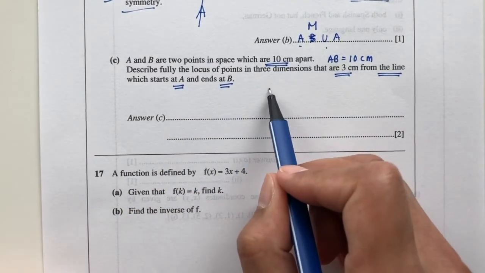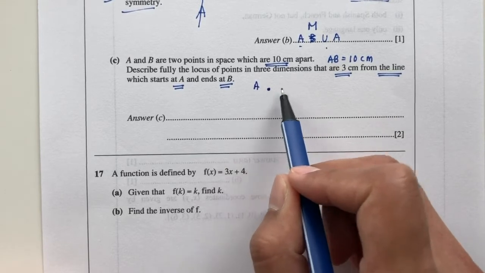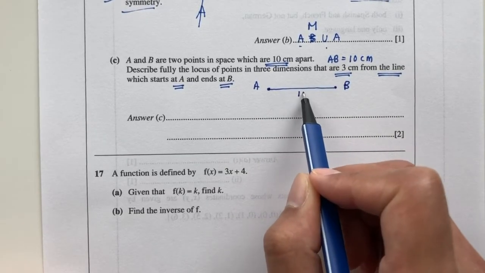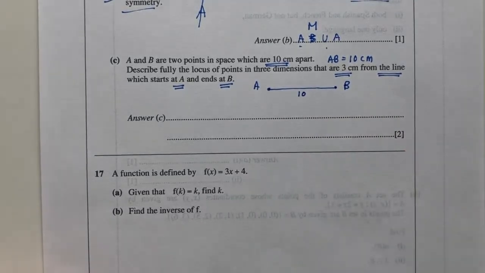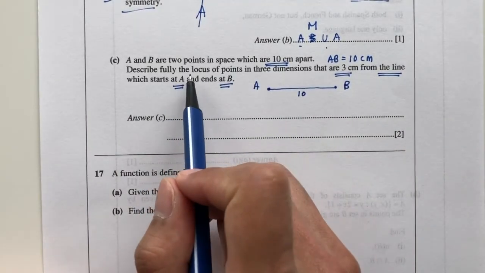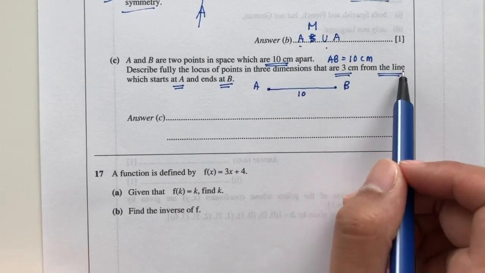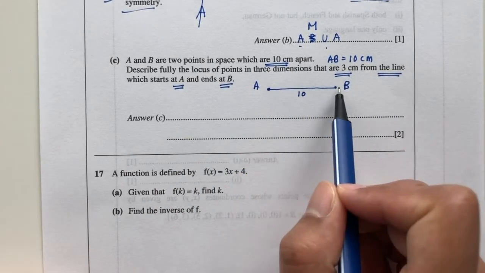We have a point A here, a point B here, and they are 10 centimeters apart. And now we have a locus in 3 dimensions that are 3 centimeters from the line which starts from A and ends at B.